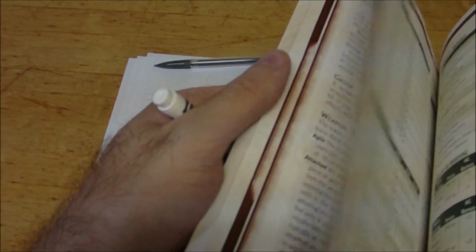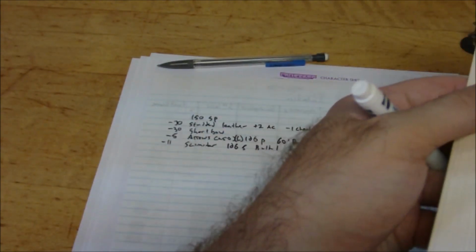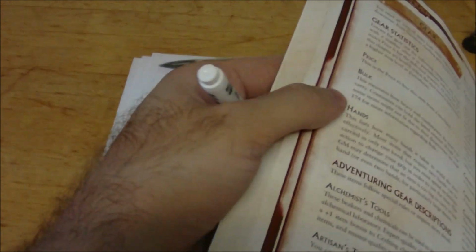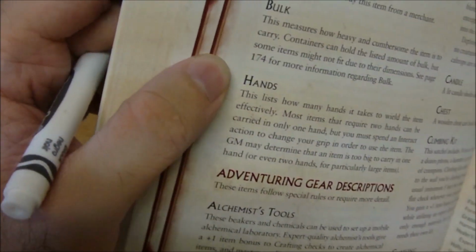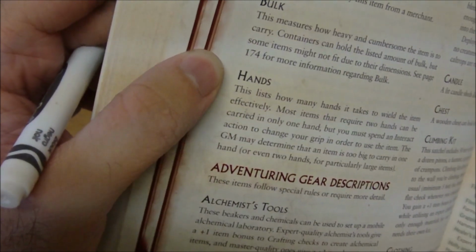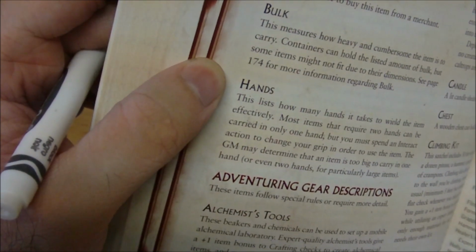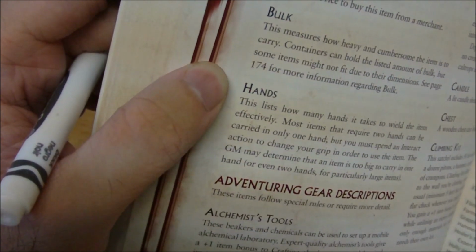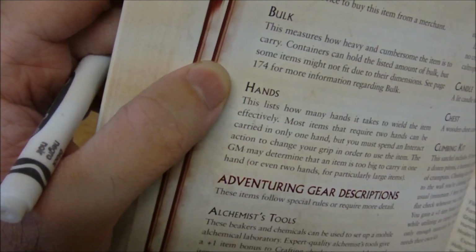And there's just a few other things that I would end up wanting to take as far as basic mundane equipment goes. But I think I'm just going to stick with some really light stuff for now, which would be a backpack, climbing kit, and just ordinary clothing.